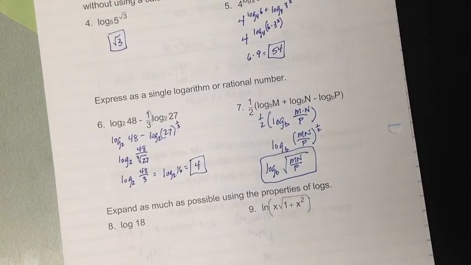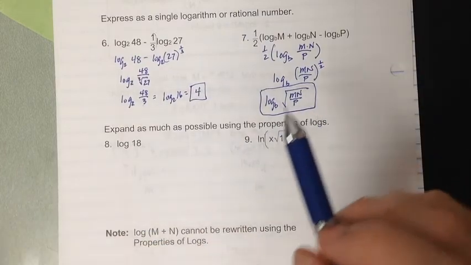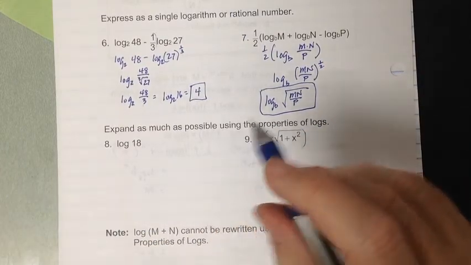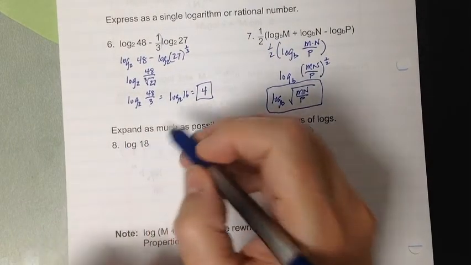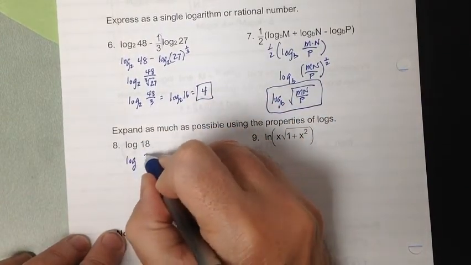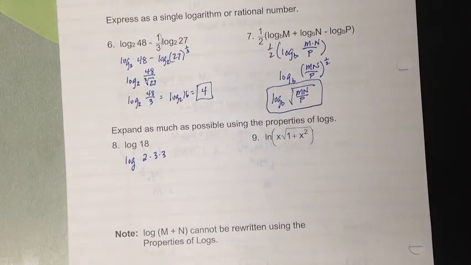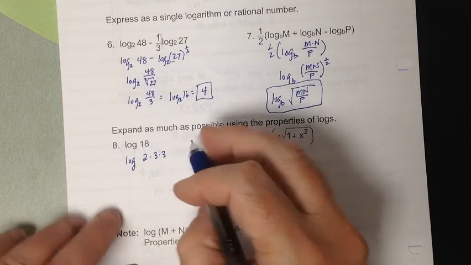Expand as much as possible using the properties of logs. So now we're going to do the opposite. We're going to expand it as much as we can. So if I have a number, I'm going to write it as prime factorization. And 18 I can write as 2 times 3 times 3. 2 times 9 is 18. 2 times 3 squared.